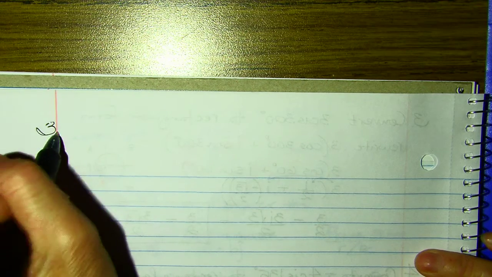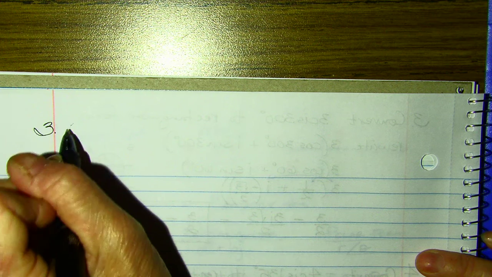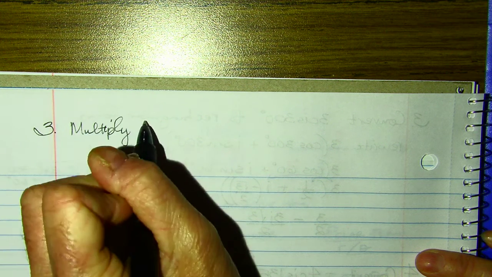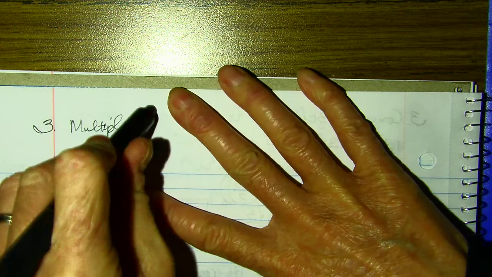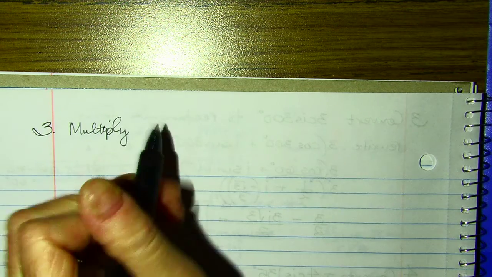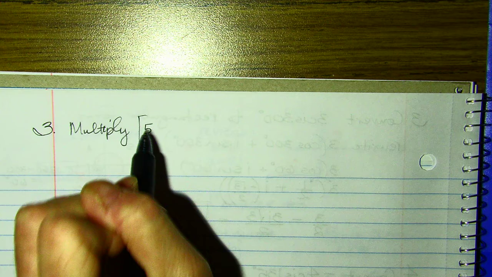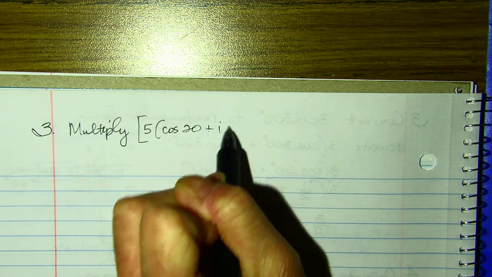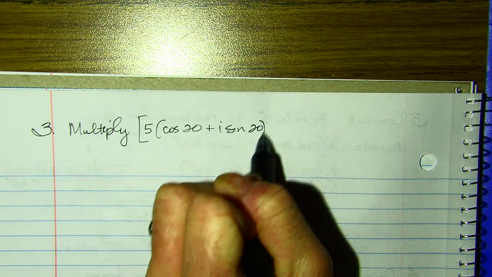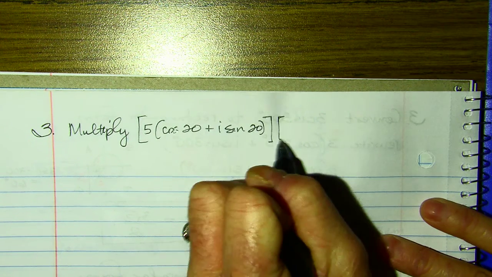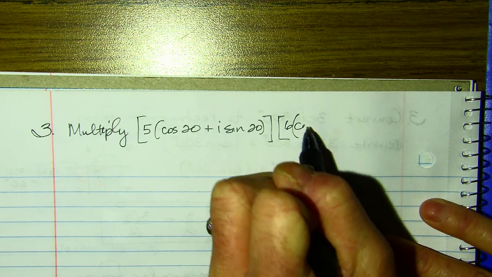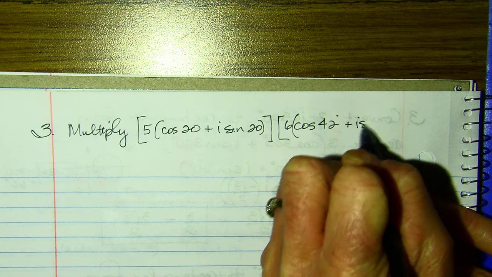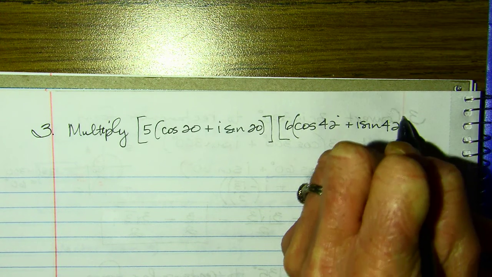So number 3, multiply the following. And it's going to look a little crazy, but bear with me. Multiply, sorry, I need brackets. 5 parentheses cosine 20 plus i sine of 20 times 6 cosine 42 degrees plus i sine of 42 degrees.